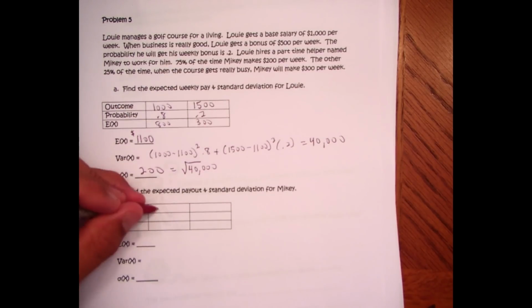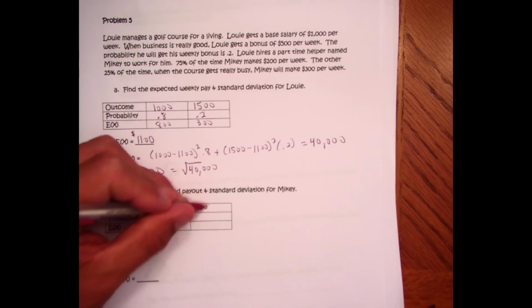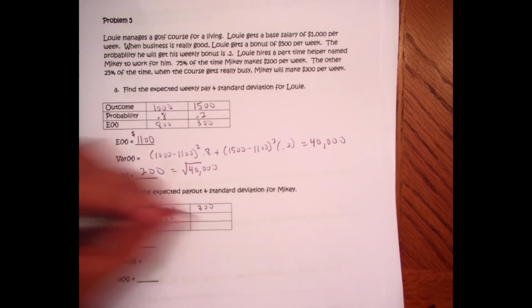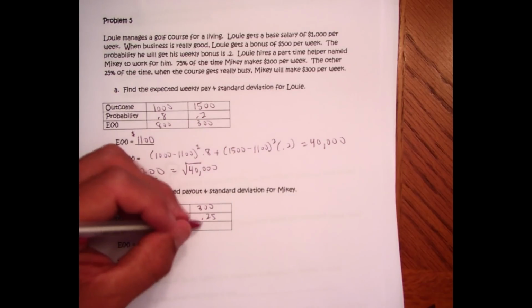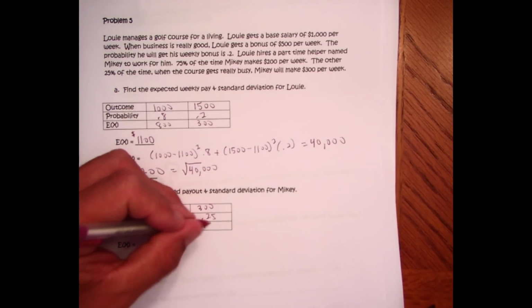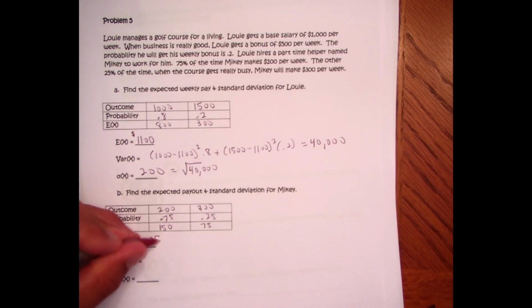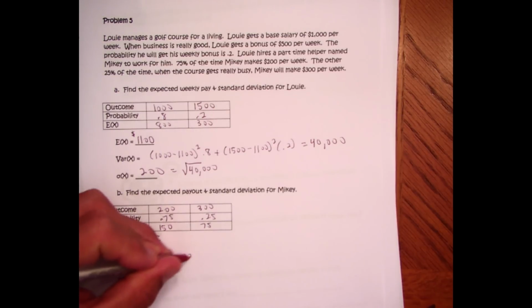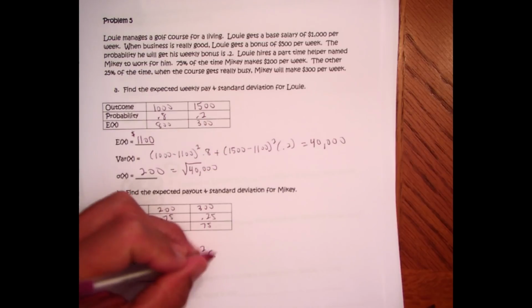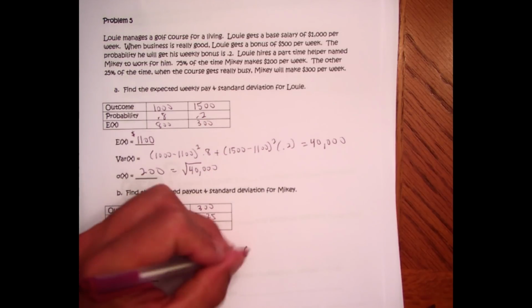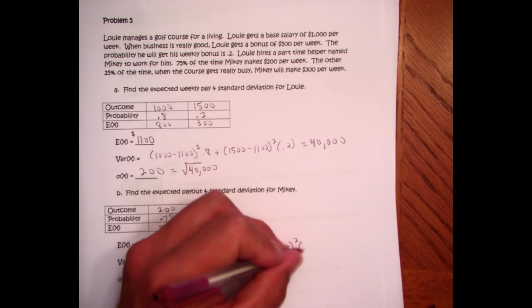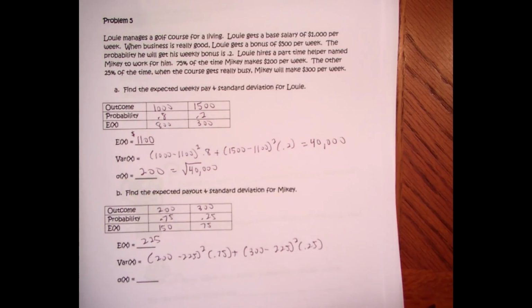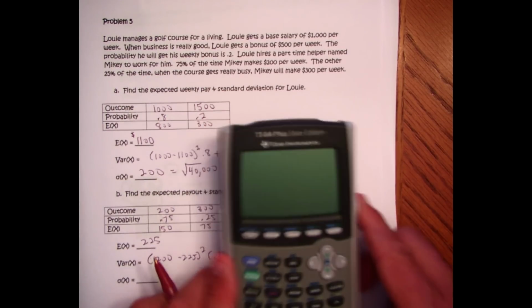Okay, Mikey can make 200 or 300. He makes 200 75% of the time, and 300 25% of the time. This is 150 and this is 75. So that's 225. So the variance is 200 minus 225 squared times 0.75, plus 300 minus 225 squared times 0.25. So let's see what that comes out to.